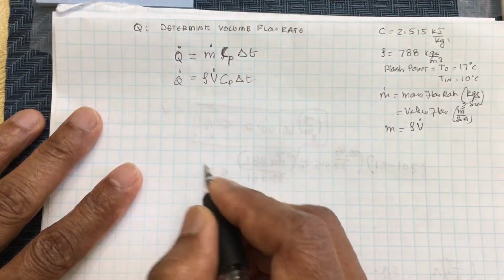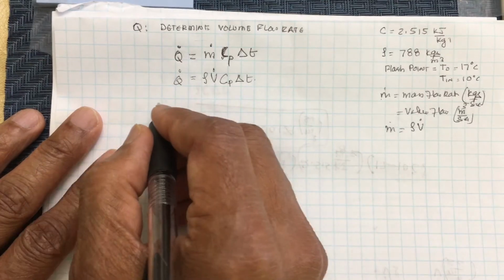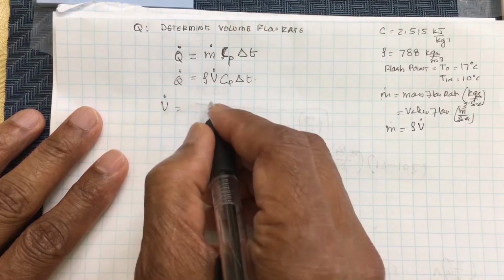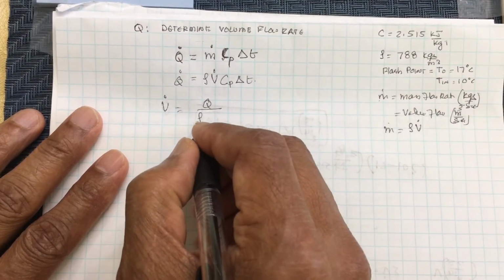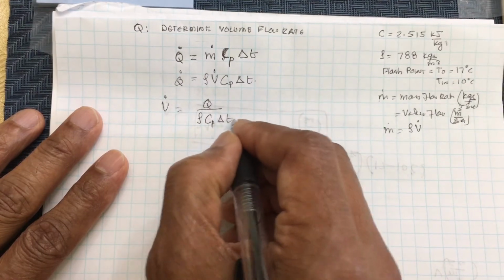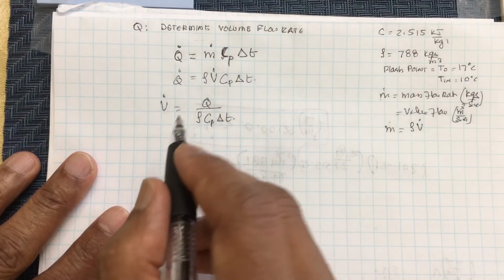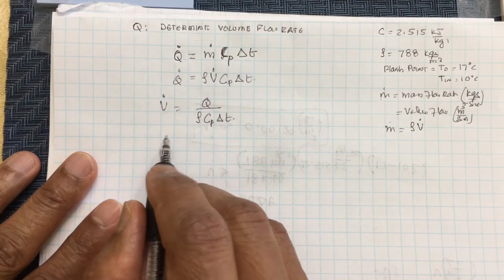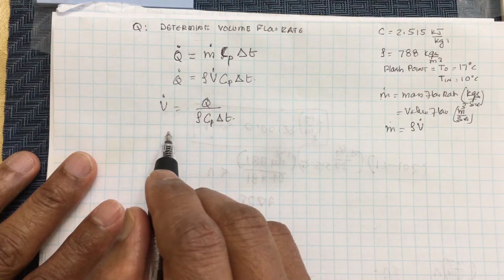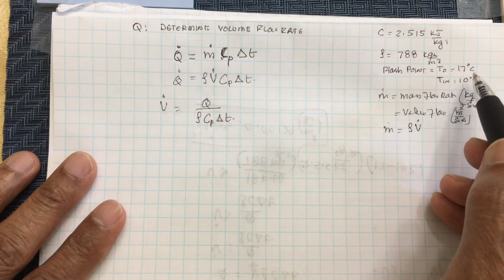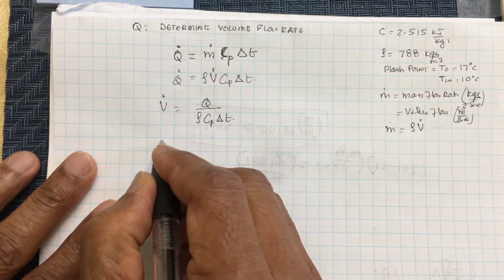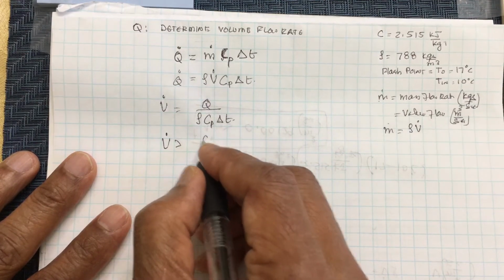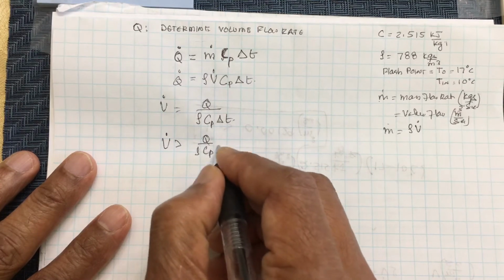Equal to Q. So going back again, in terms of volume flow rate, the same equation, Q divided by rho Cp delta T. And this is the equation for volume flow rate, but we want to make sure our temperature is below the flash point of 17 degrees. So as a result, we want to have more flow going through. So we'll say it has to be greater than Q over rho Cp delta T.